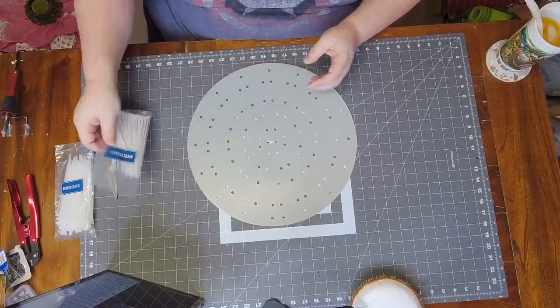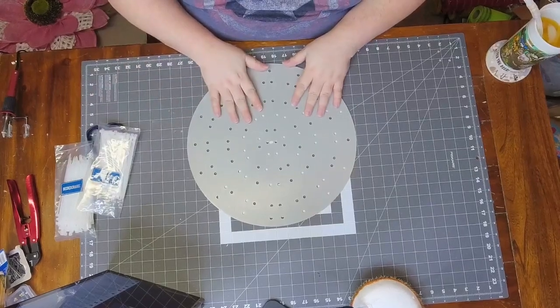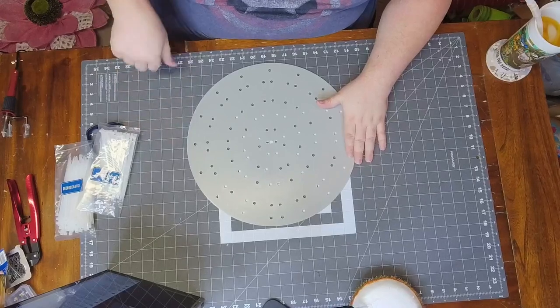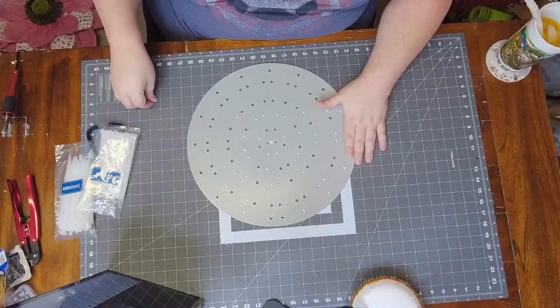All right, y'all. Let's get back to this board. All right, so we're going to skip the outside row for now. We'll put those zip ties in.